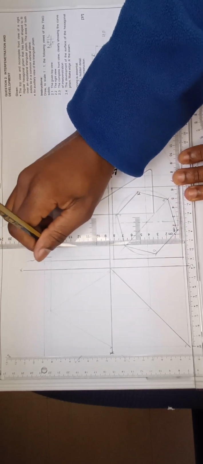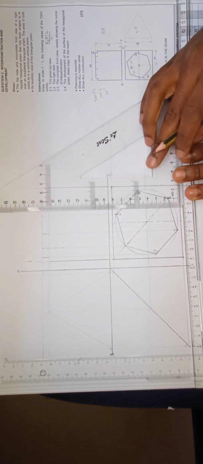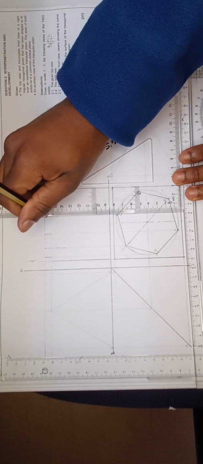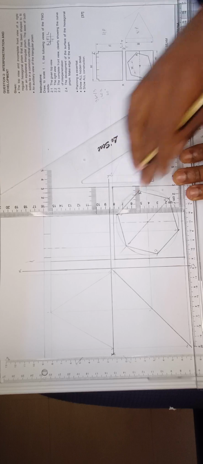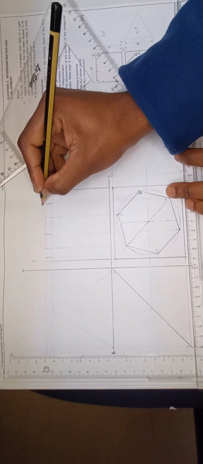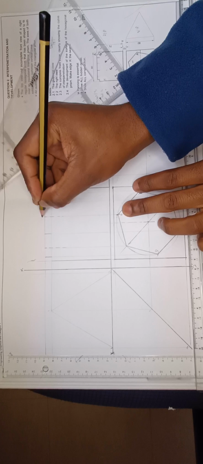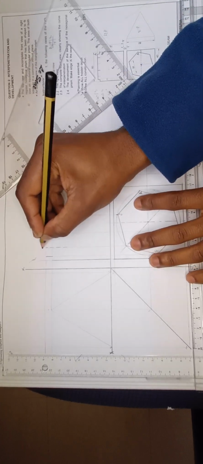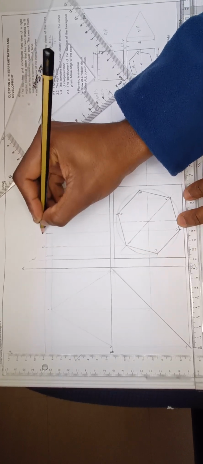So what I can do is simply draw hidden details there. Then I can label: this is A, this is B, this one is F, this one is E, this one is C, and this one is D.